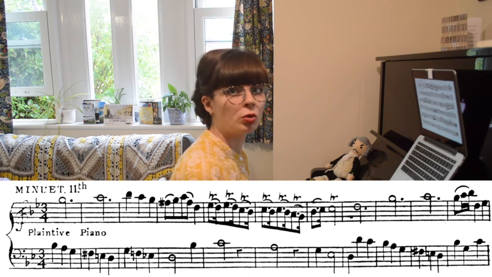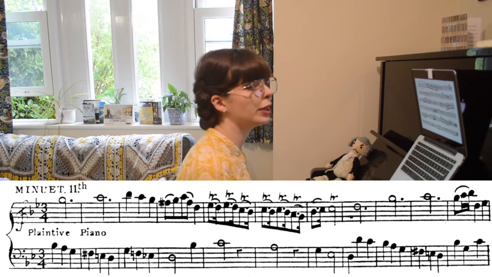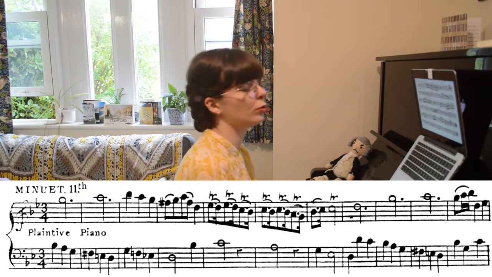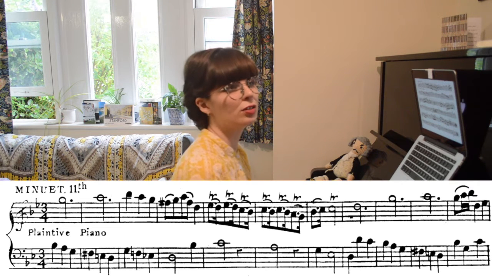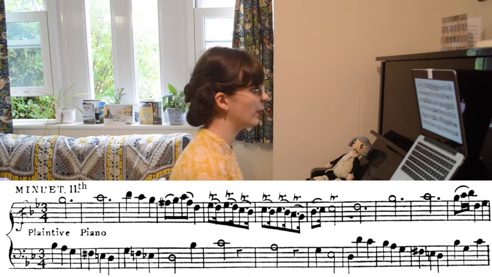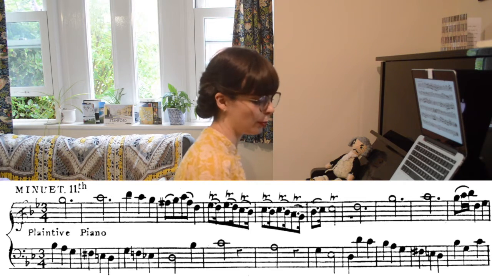But everyone would have known the tempo of a minuet because it is a popular dance. It is relatively sprightly but not fast, and not slow. If it was slow, it would be more like a saraband. Instead you have a bright but moderate tempo.